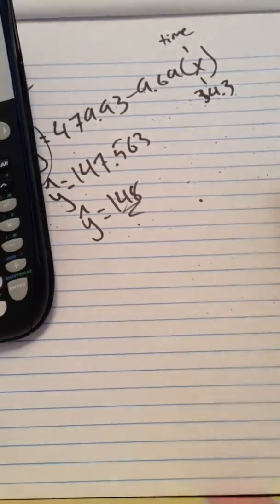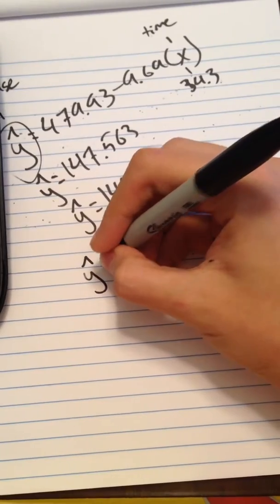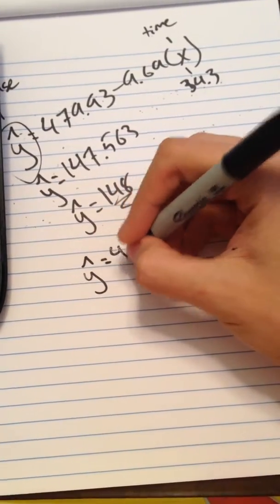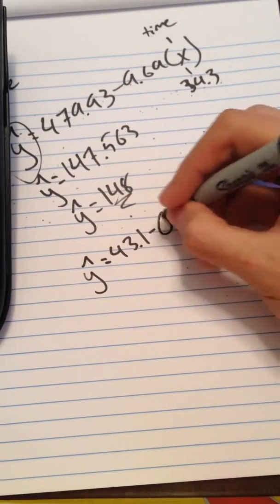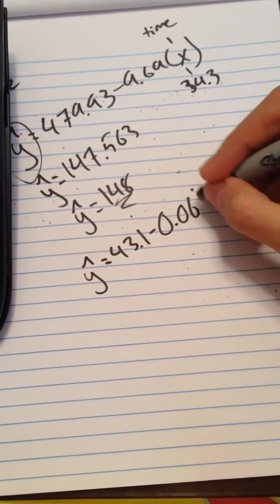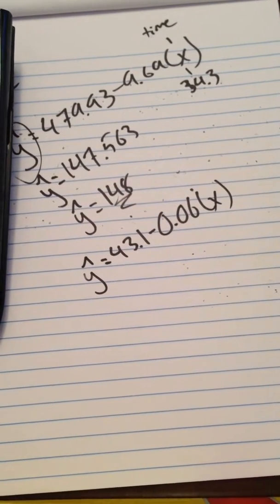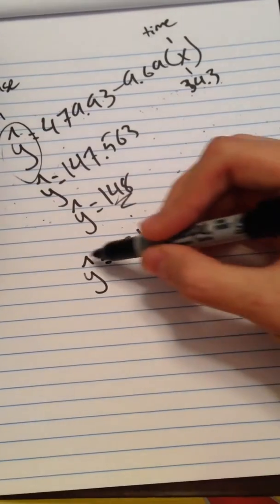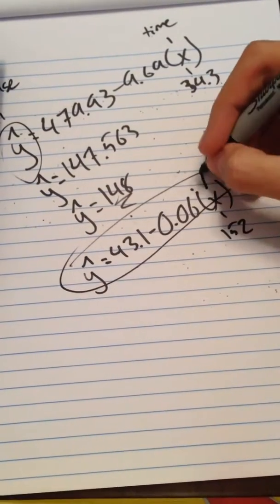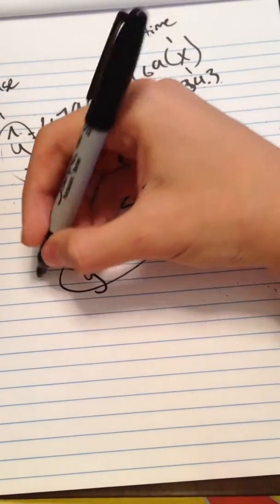And you would get a new regression line, which would be y hat equals 43.1 minus 0.06 times x. Okay, it gave us that the pulse rate was 152, so we just put 152 because in this regression line, the x is the pulse and the y is the time.